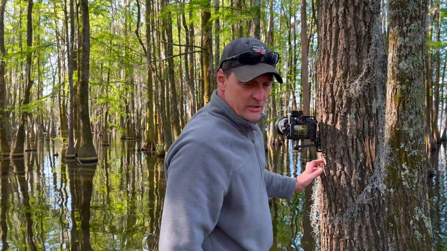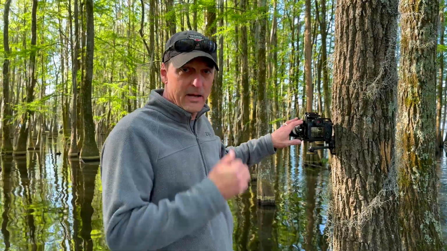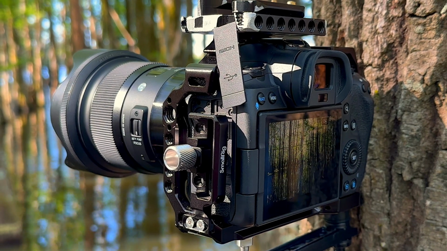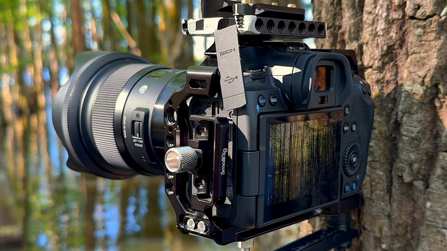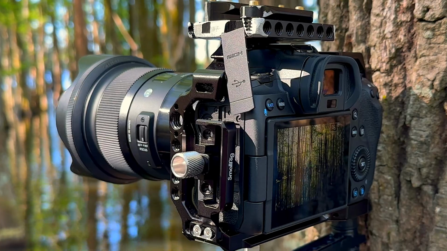All right, that's looking good. So today I'm using a Canon R5 camera body and a Sigma Art 24mm lens. And then we also have a circular polarizer on there. Now, the reason I have a circular polarizer is because I do have water reflections and there's some specular highlights coming off of the water.